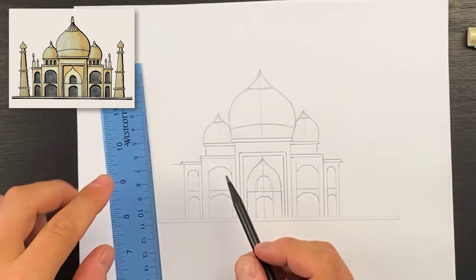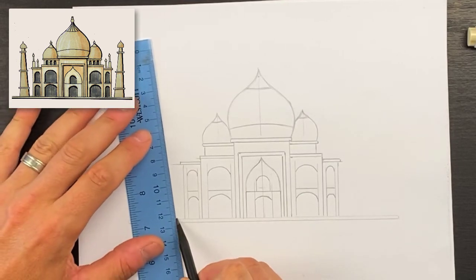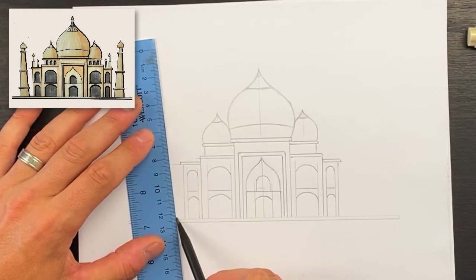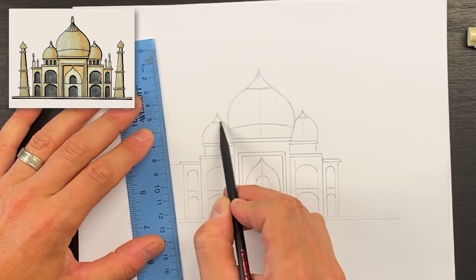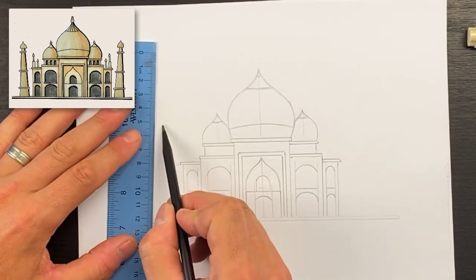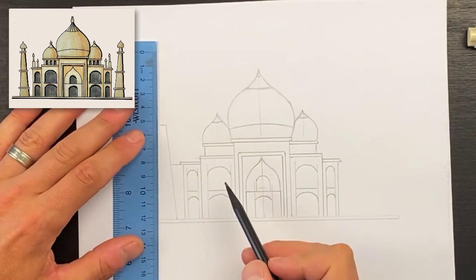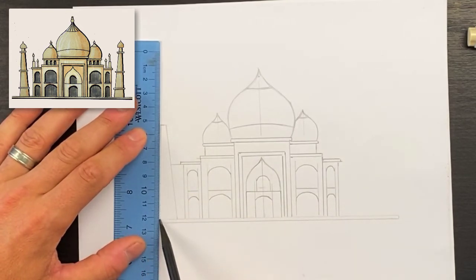The sides here, we'll do these two towers. We'll start a little bit off of the building here, and we're going to come at a slight angle. And we're going to go up to almost the roof line here. Okay, so we'll stop right about here. And this will be a flat shape there, and then we'll come back down like this. We'll do the same on the other side.